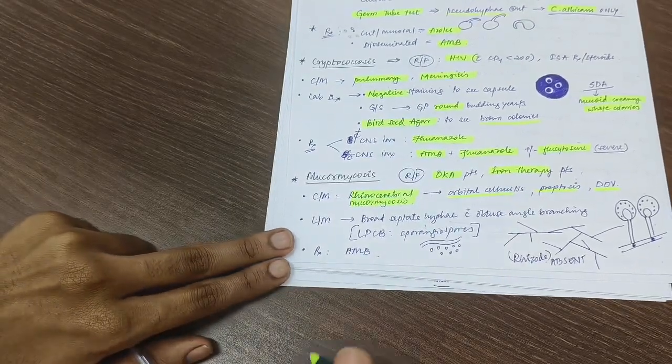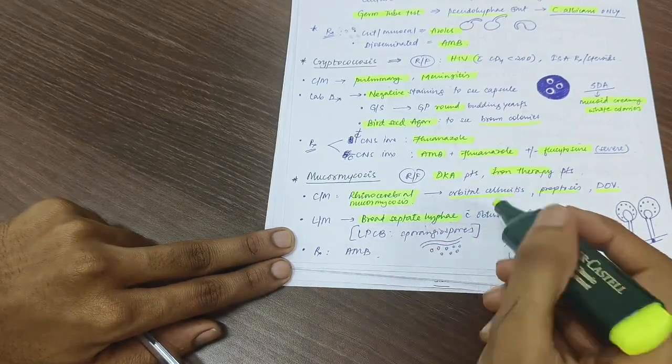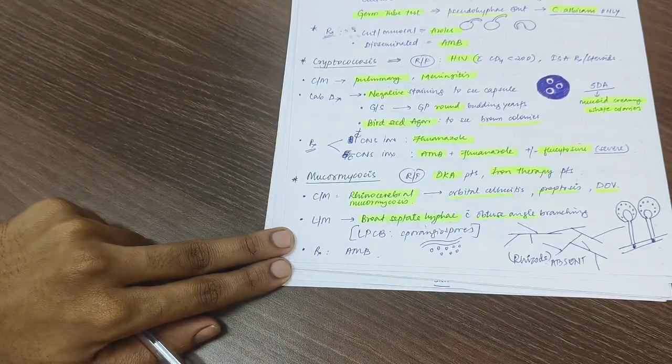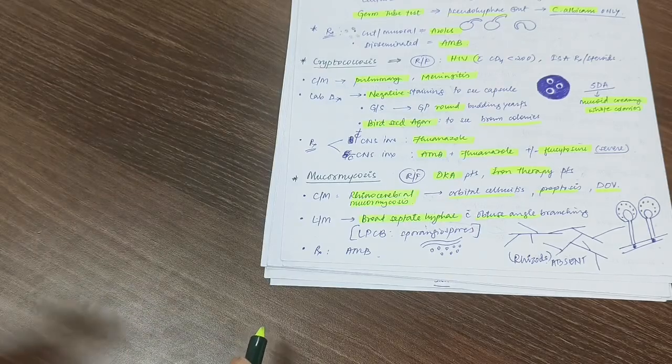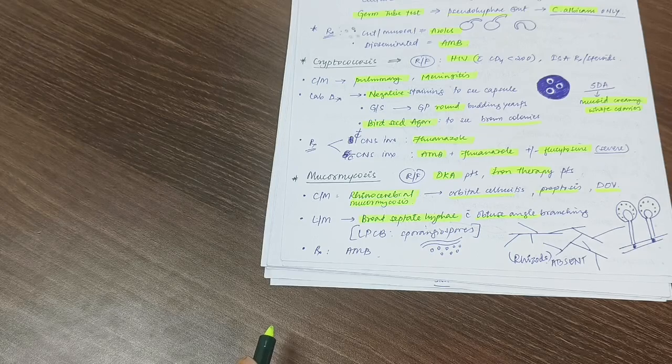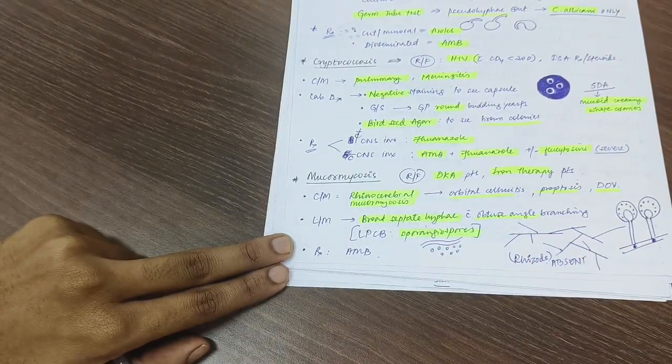On light microscopy, you are going to see broad septate hyphae with obtuse angle branching. It is septate, remember, it is septate hyphae. Coming to the LPCB, that is lactophenol cotton blue. It is a special stain to demonstrate the spores, and the spores seen here are sporangiospores.